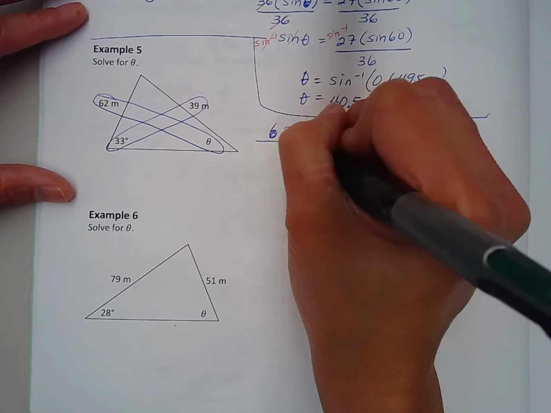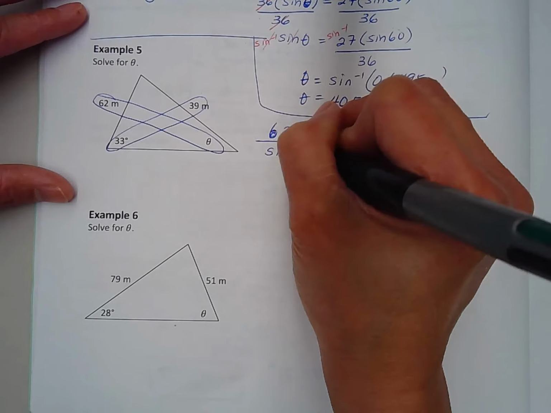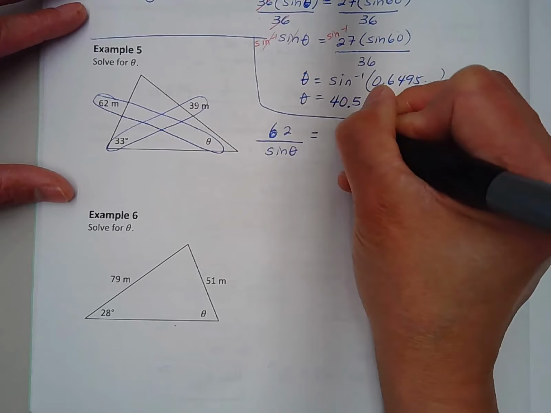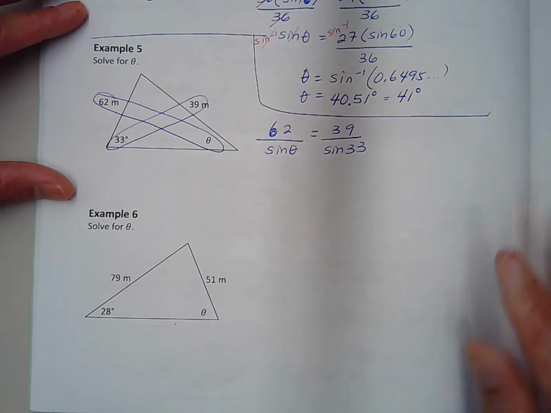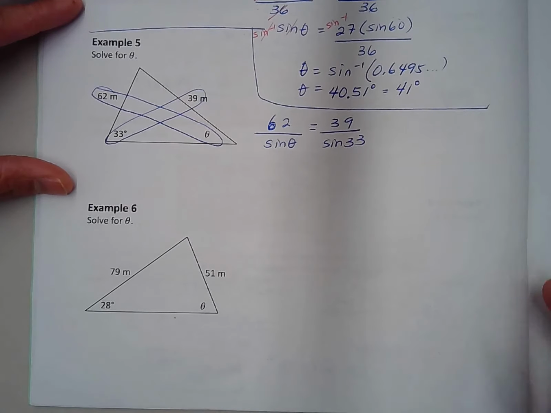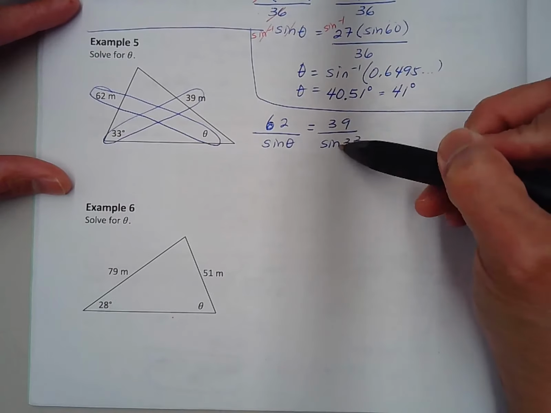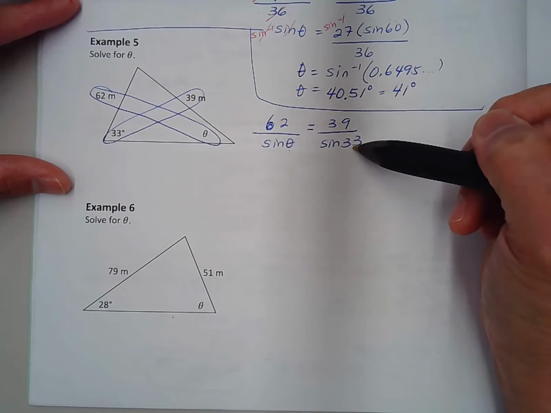62 divided by... we have the pairings in here, side and angle, side and angle.